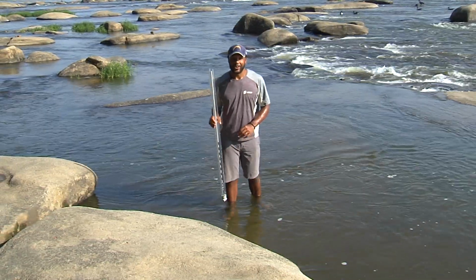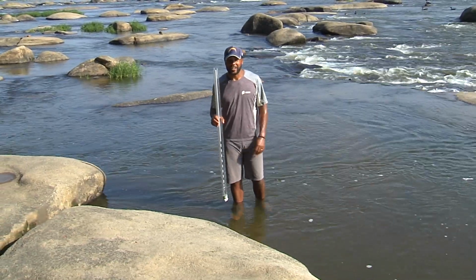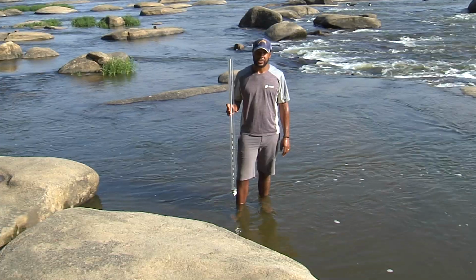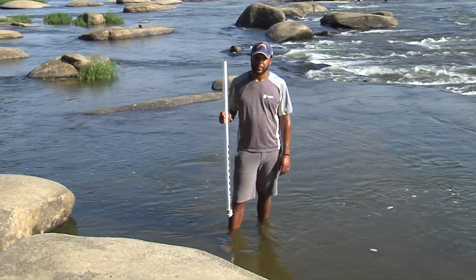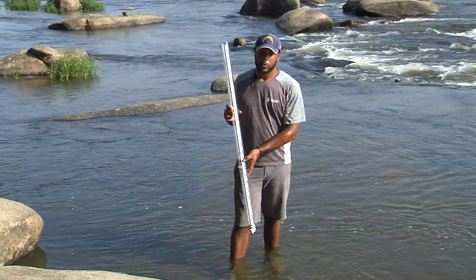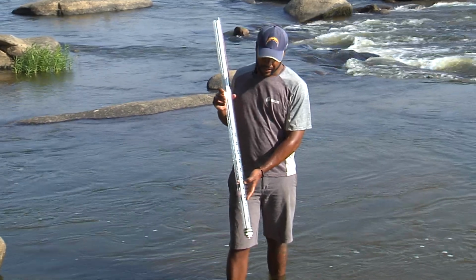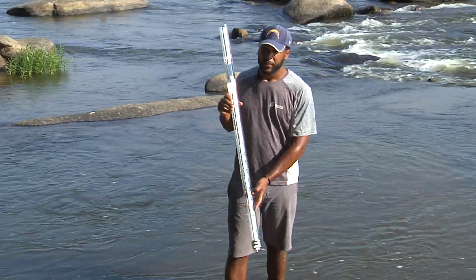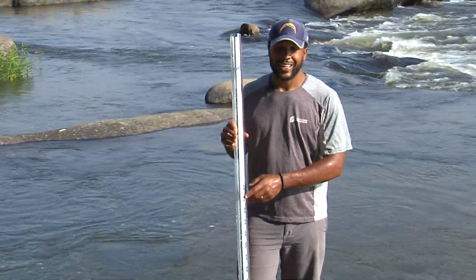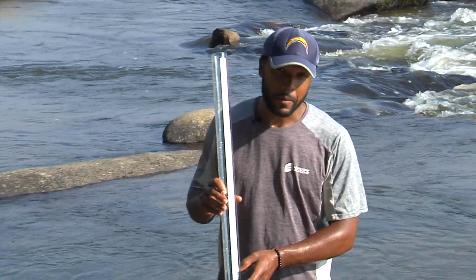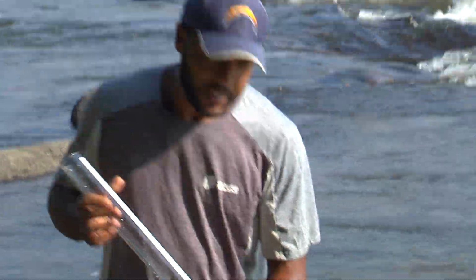Good morning, Charles Johnson here. We're conducting another abiotic water quality test, which is turbidity. We're going to use our turbidity tube to measure the clarity or cloudiness of the water. We are going to use our measurement in centimeters today. Right back to that metric system. Let's get started.